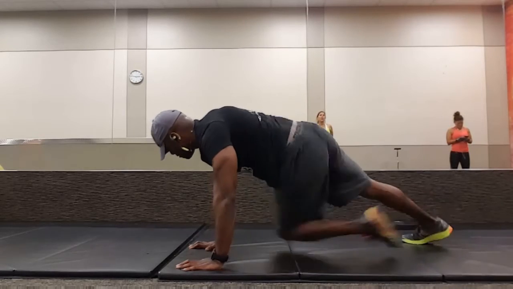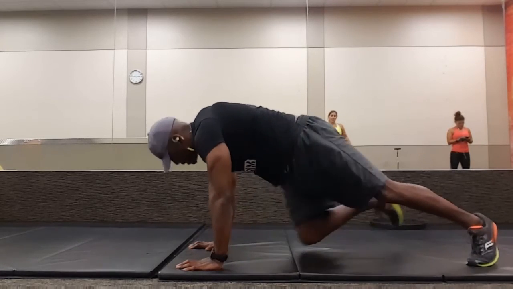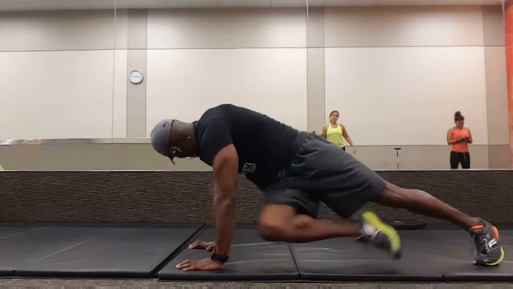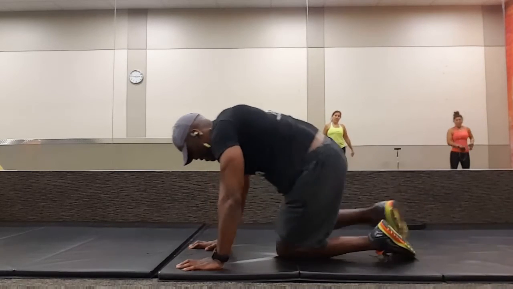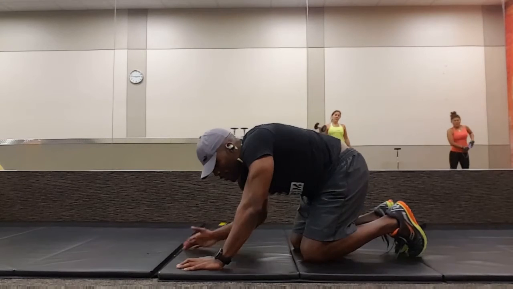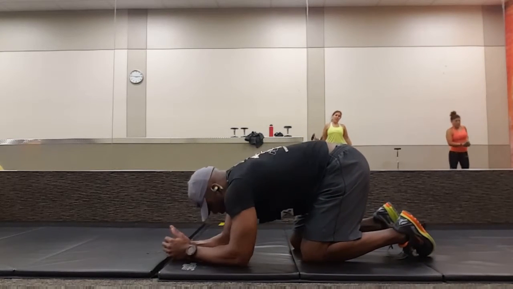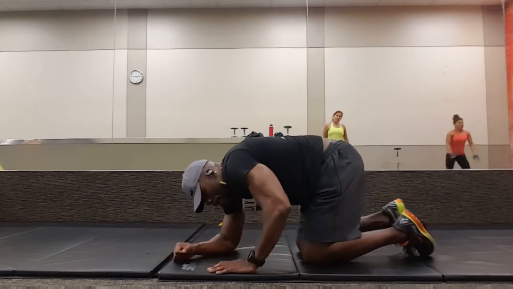Again, you don't want to move too fast. I'm almost too jerky here. I'd rather pause on each one of those, which I'm not doing. I'm more kicking my knee up there and not really holding it and engaging that muscle.